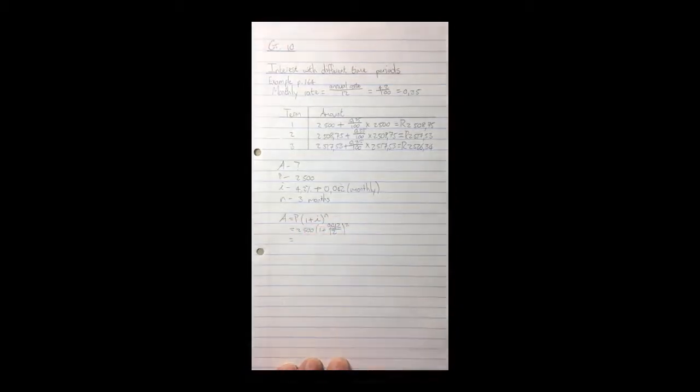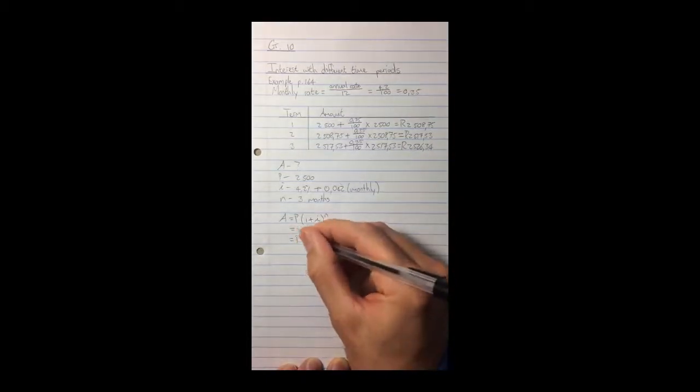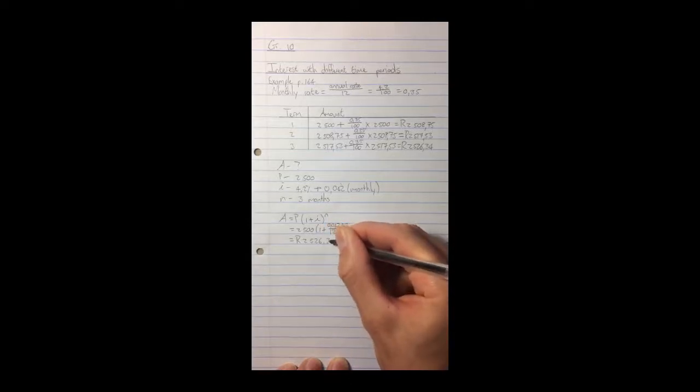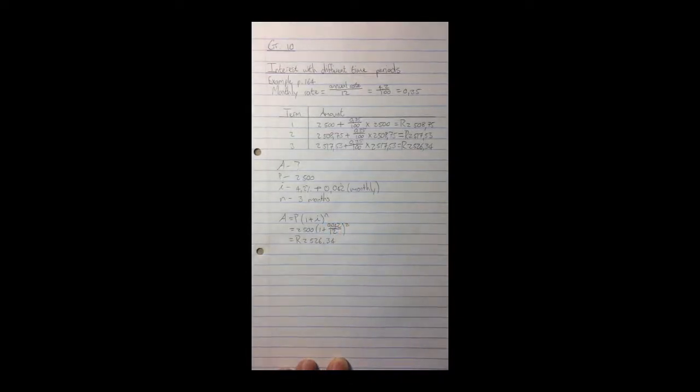Then to the power of n, which is 3. And if you type this into your calculator, you'll get the exact same answer as you get in the table method: 2,526.34. This is how you do it when it's compounded monthly.